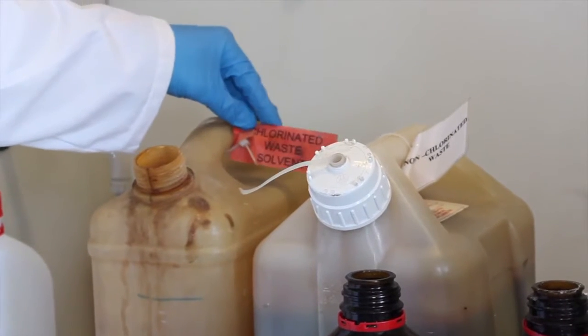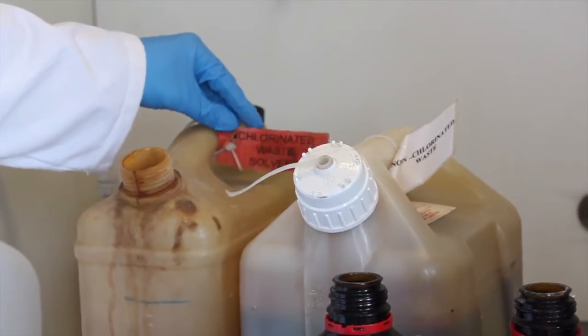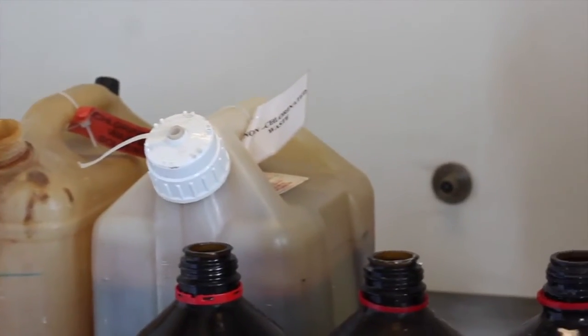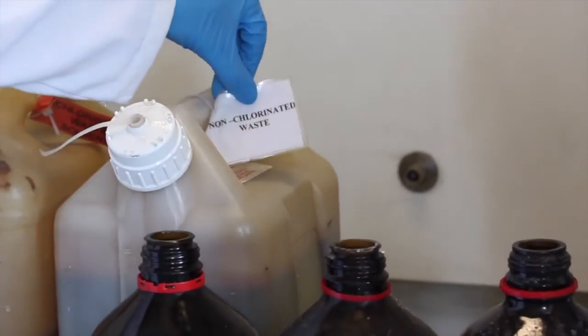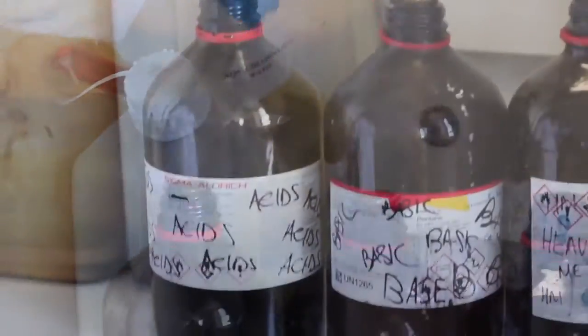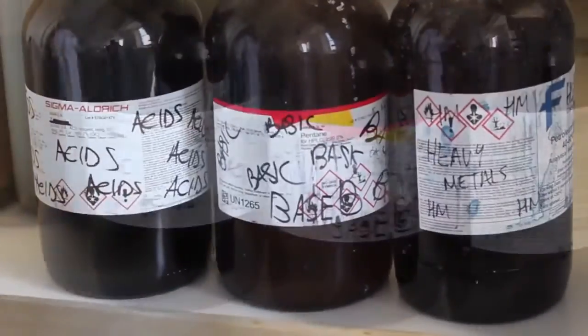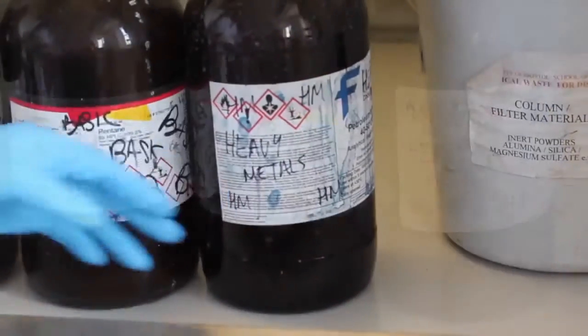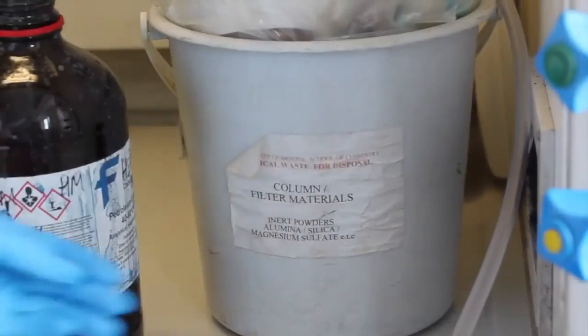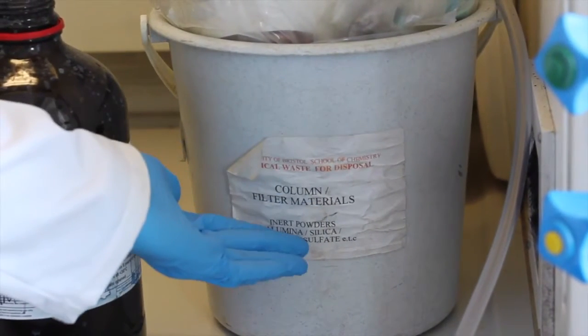Our waste fumehood contains 6 different containers from left to right. First, the chlorinated organic solvents. Second, non-chlorinated organic solvents. Third, acid wastes. Fourth, basic wastes. Fifth, heavy metal wastes. And sixth, solid wastes.